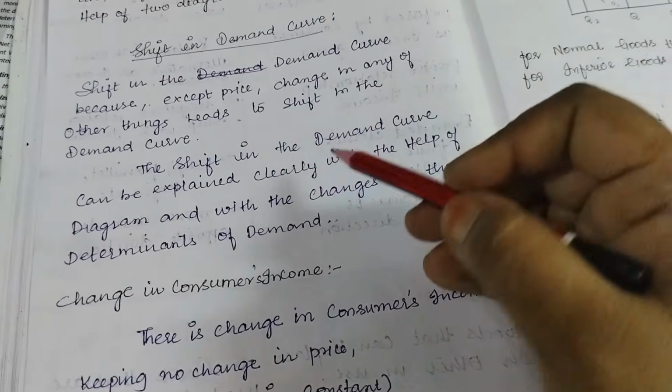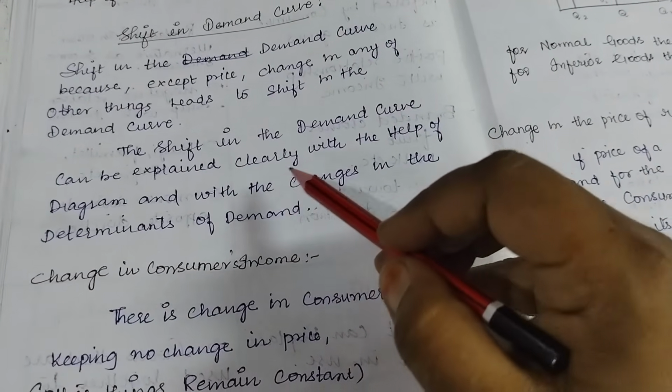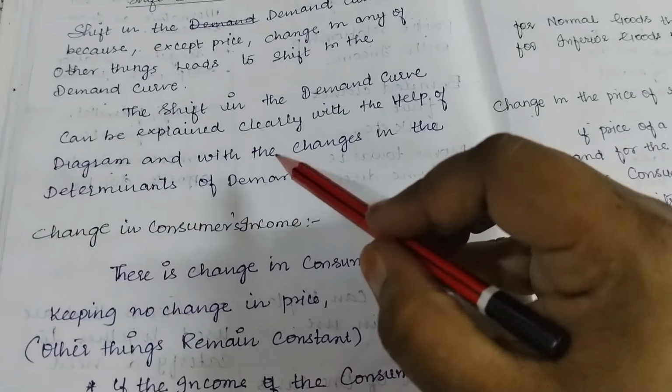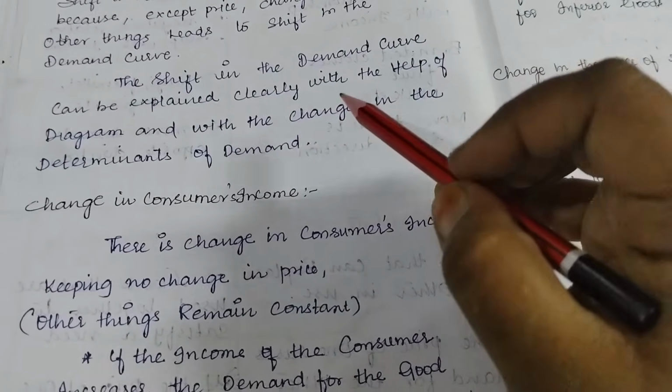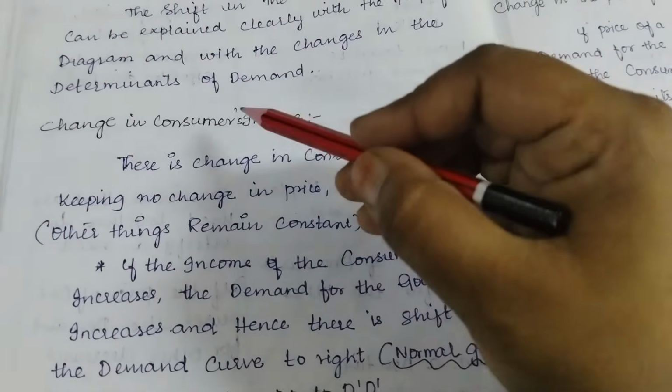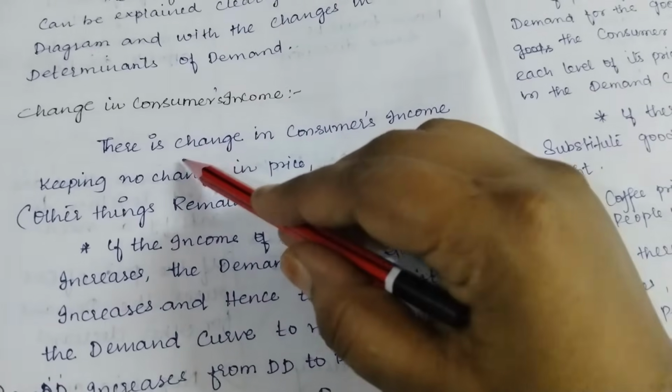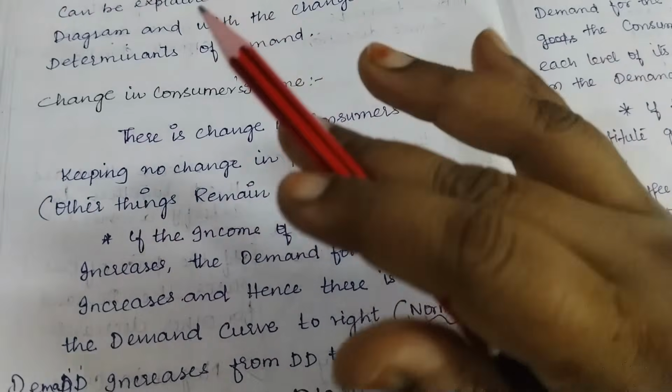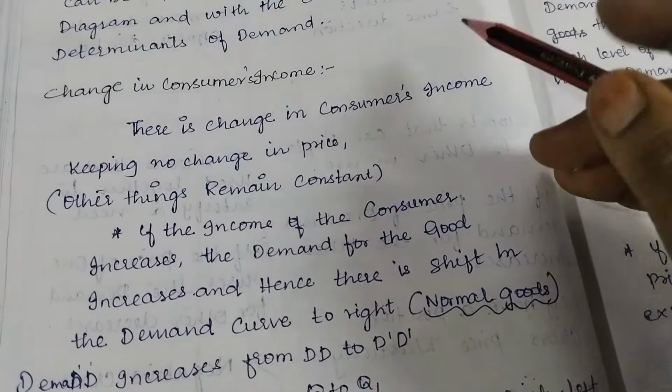The shift in the demand curve can be explained clearly with the help of a diagram, with changes in the determinants of demand. For example, here you can see the consumer income changes. So when there is a change in consumer income, nothing else changes, only the consumer income changes.